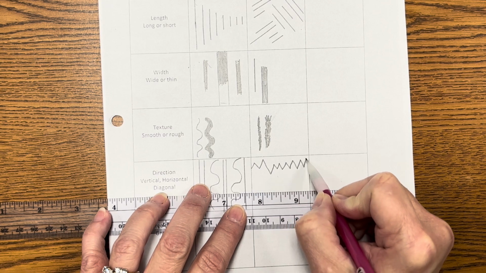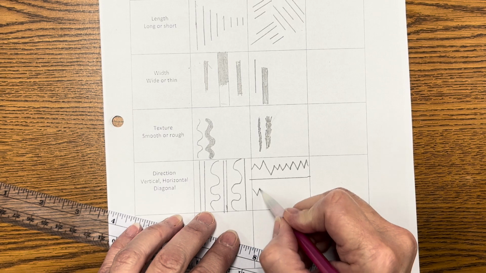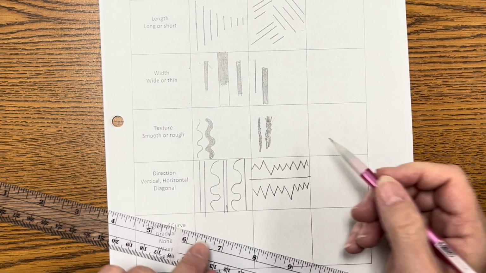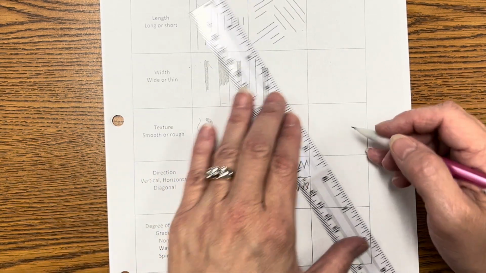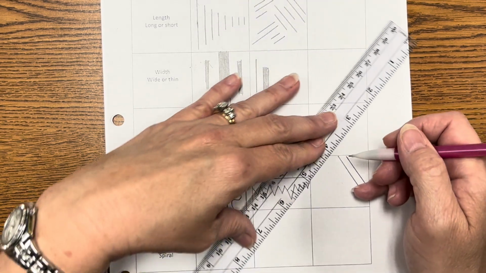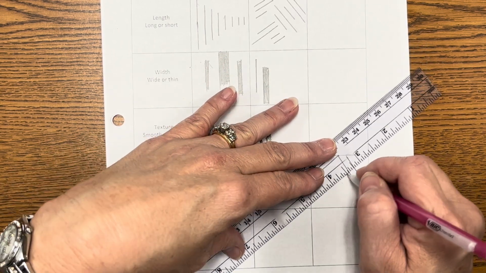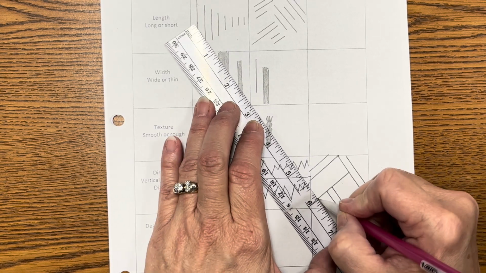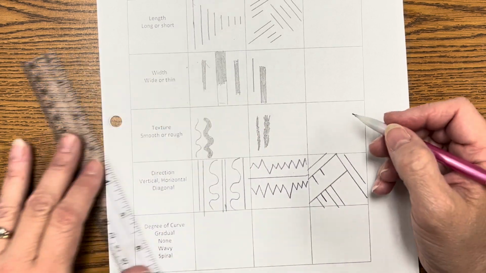Then you have to have one that's horizontal, and it could be zigzags. It could be a mixture of zigzags with straight. It could be all zigzags, all curved, all horizontal. We can't do diagonal here, and we can't do vertical here. And then the same thing with your diagonal. You can decide how that's going to look. What kind of designs do you want? And make sure that you're creating lines that are going in that direction without having any shapes form. Anything you want to do there.